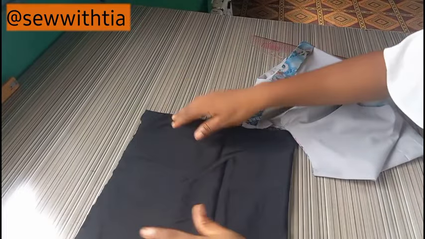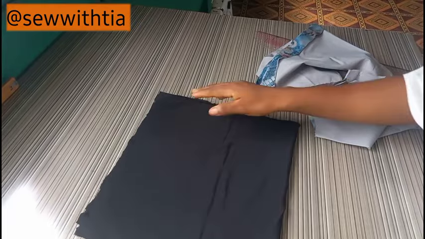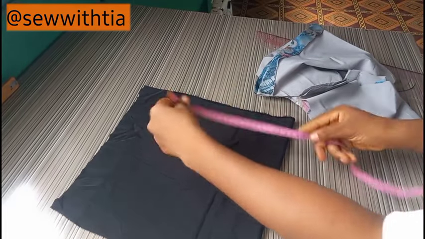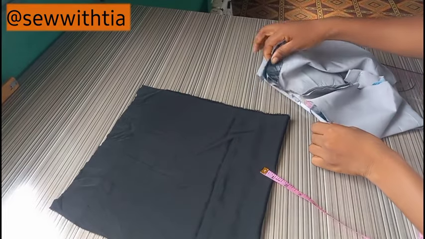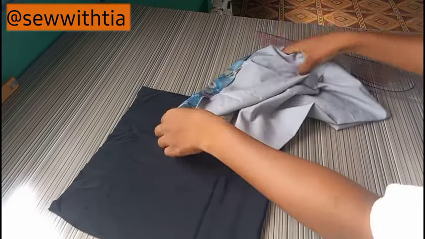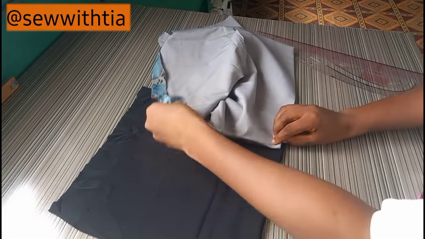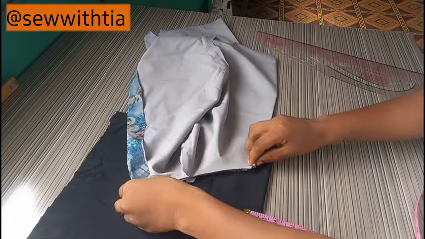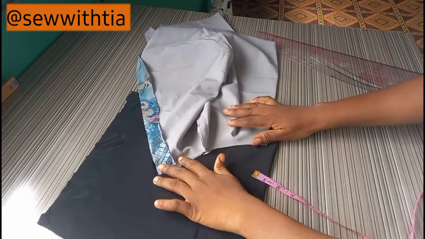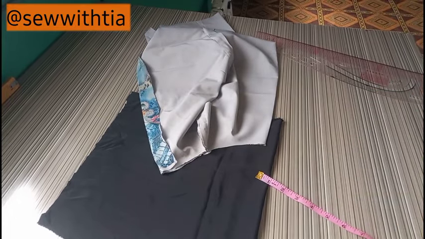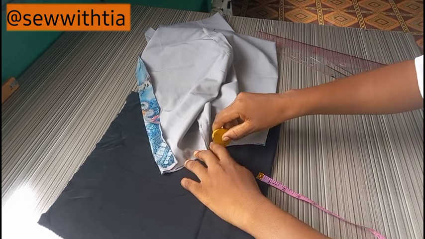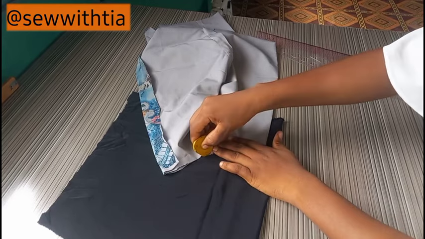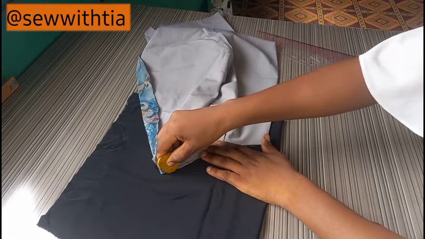Now this is the part where we are going to be cutting the collar, and look at the way I folded the fabric. I just folded the fabric into two, and after joining the back to the front, this is the next thing I'm going to do. Look at the way I folded the neck region, I just folded it to get the middle part, and I'm going to be placing it on the fabric like this. I'm going to be placing it on the center front of this black fabric. The black fabric is on fold. Now this is very important.